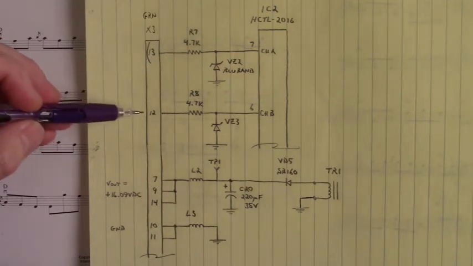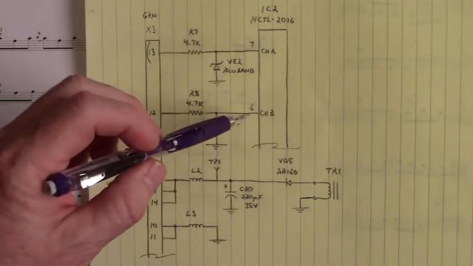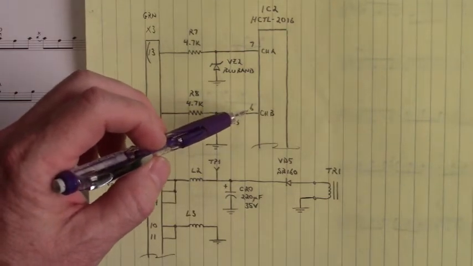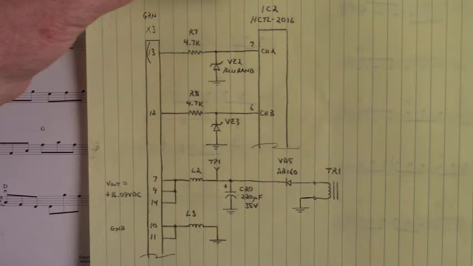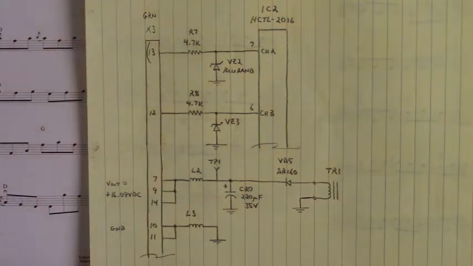Pin 12 does the same, going into pin 6 of that HCTL-2016 incremental encoder interface IC.